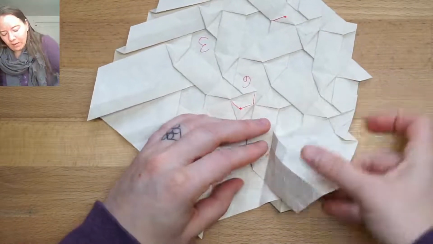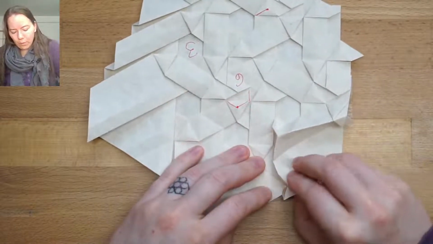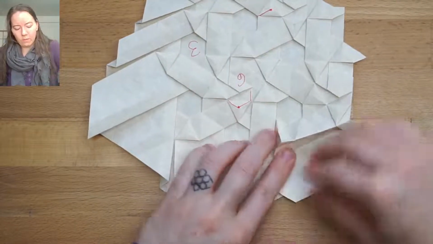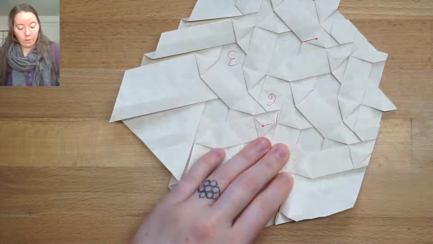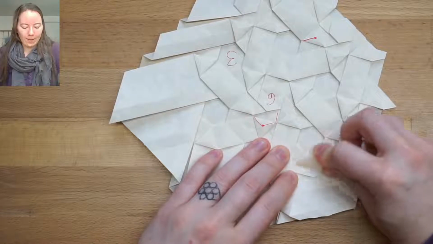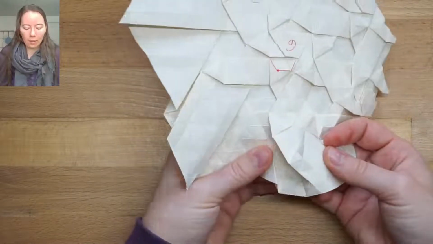The great thing about tessellations, you don't have to learn a new step with each move around. You just repeat the same steps over and over again. So if that's something that you like doing, then tessellations are probably a good fit.